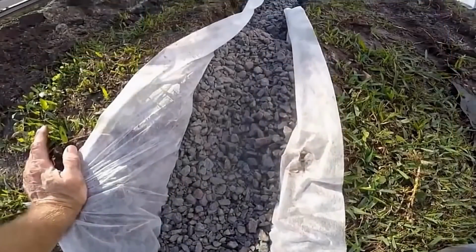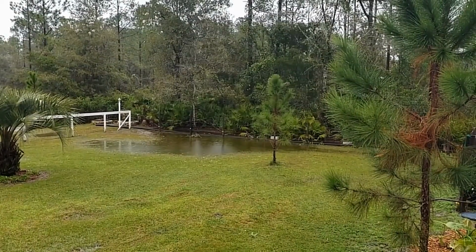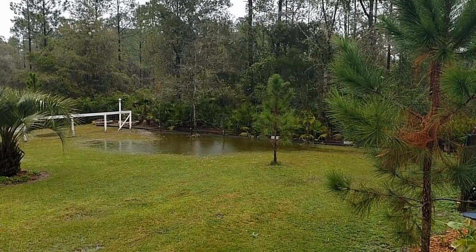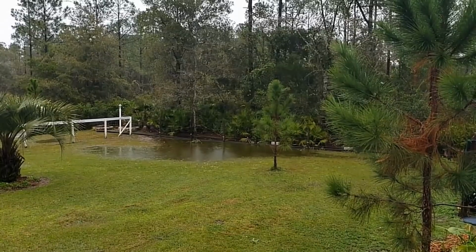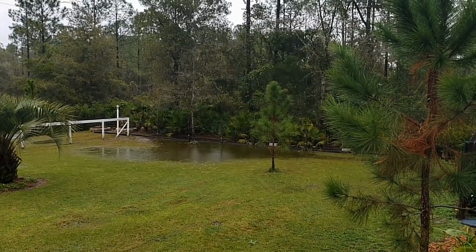Okay, now let's look at our French drain. What is a French drain and what does it do? A French drain collects subsurface water, water that's underground in your yard. Sometimes this is needed. The water in this yard, you can see the big pond. It has no place to go because underneath of that pond, the ground is saturated with water.